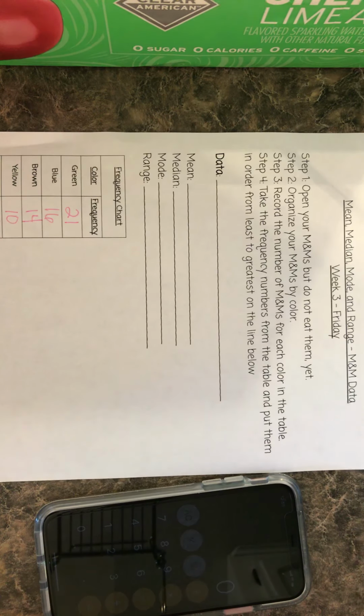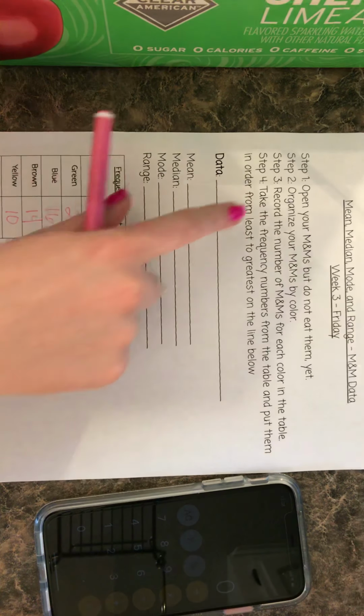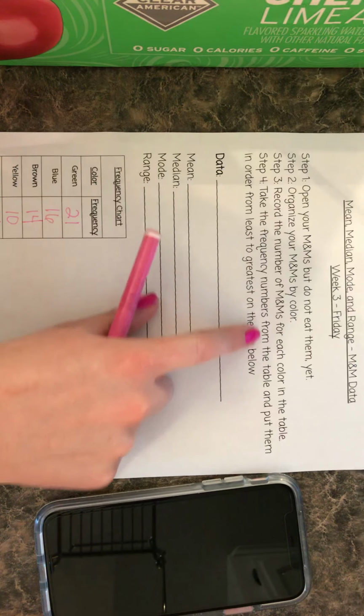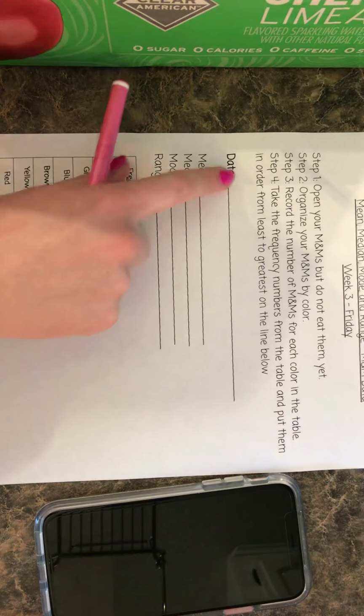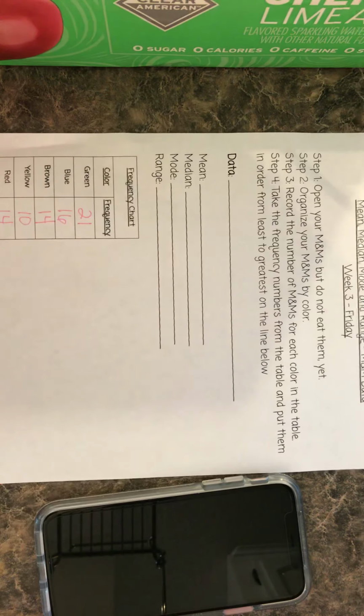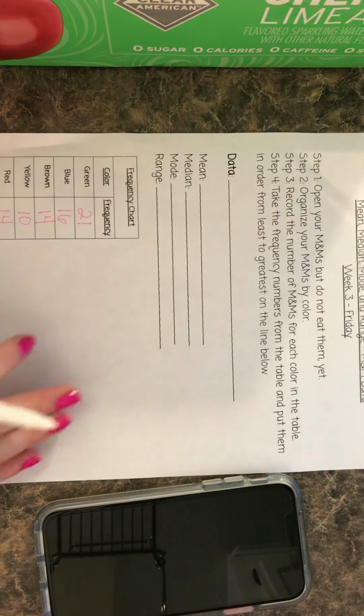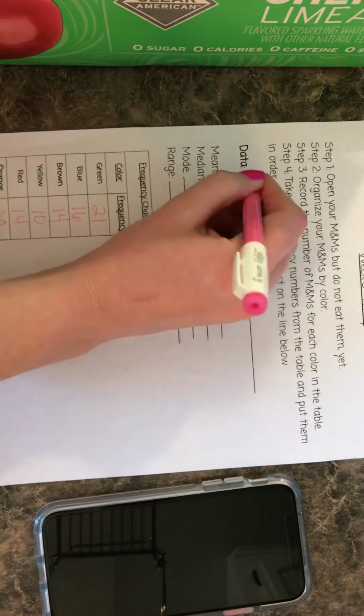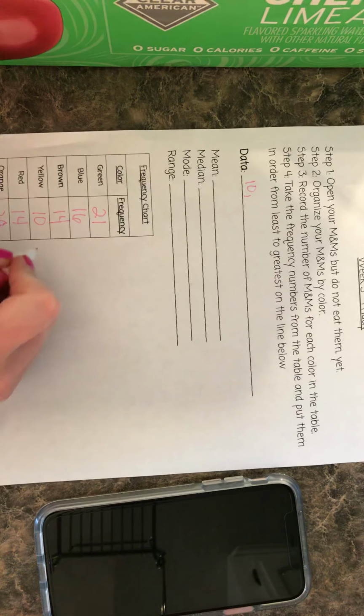All right, so step 1, open your M&Ms, but don't eat them. Check. Step 2, organize by color. Check. Step 3, record the number of M&Ms on the table. Check. Step 4, take the frequency numbers from the table and put them in order from least to greatest on the line below. All right, so remember, your numbers look different than mine. My smallest number is 10. Check.